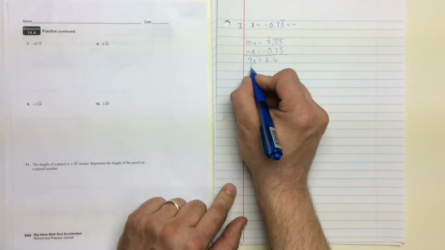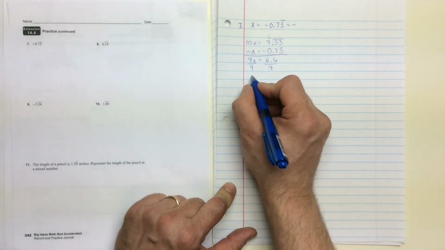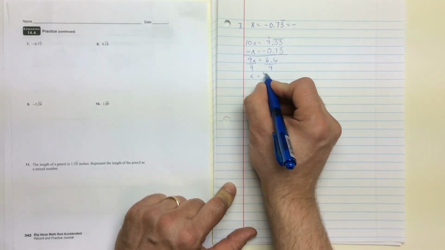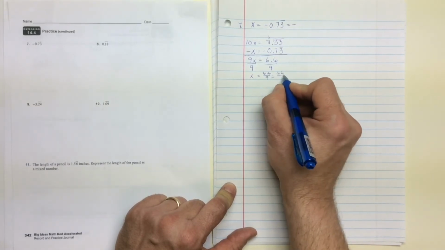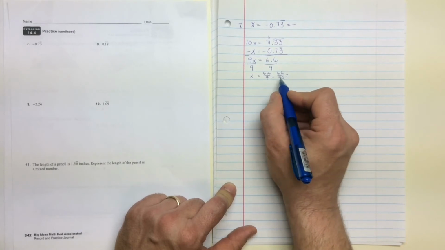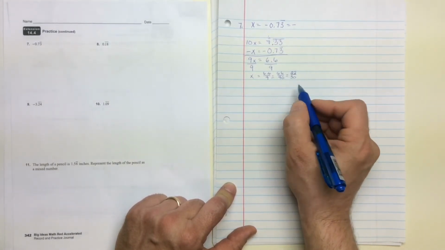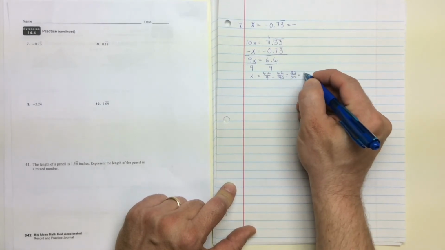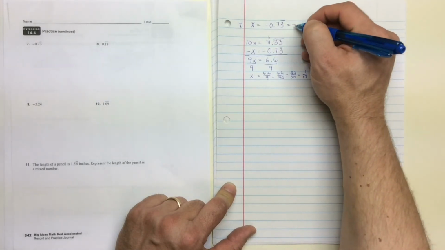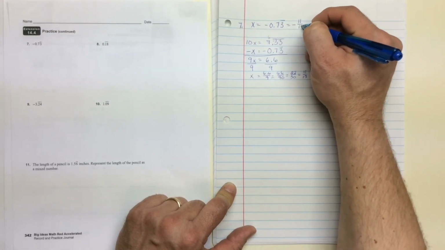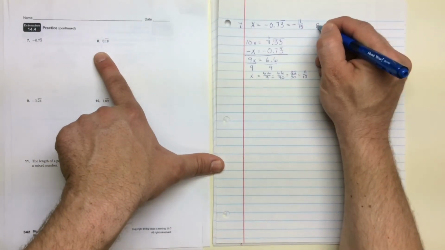Divide by 9. x equals 6.6 over 9, which is 66 over 90, which 3 goes into both of these, 22 over 30, both even, so 11 over 15, negative 11 over 15.